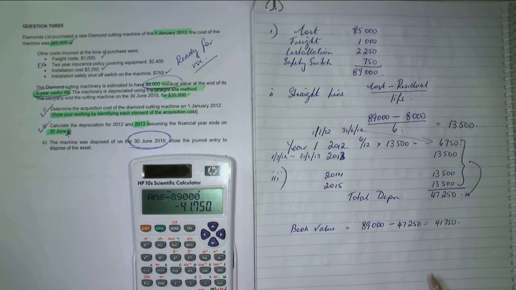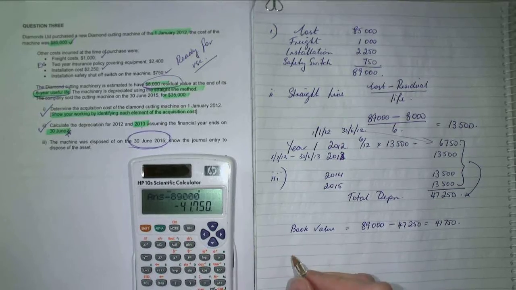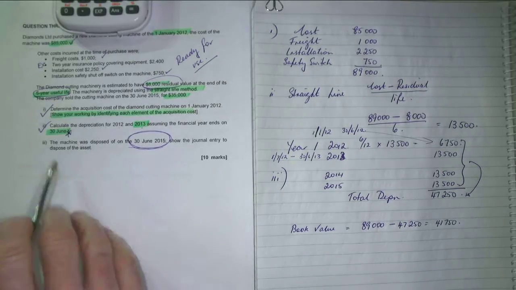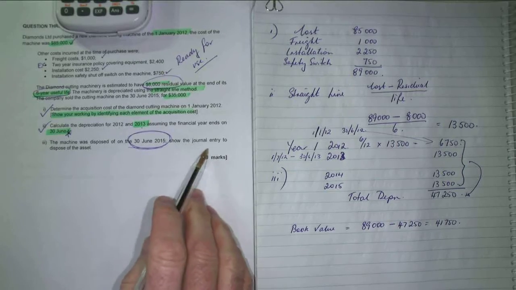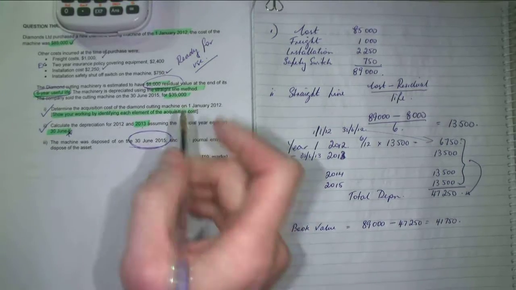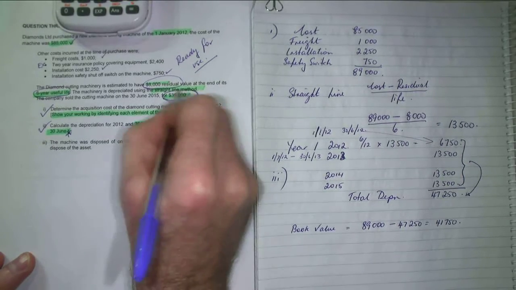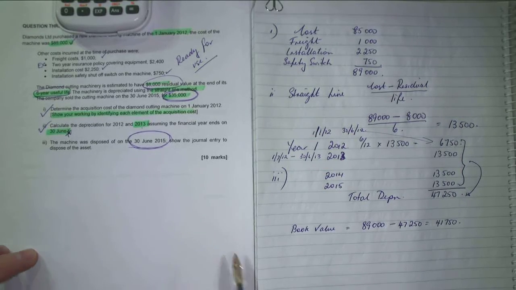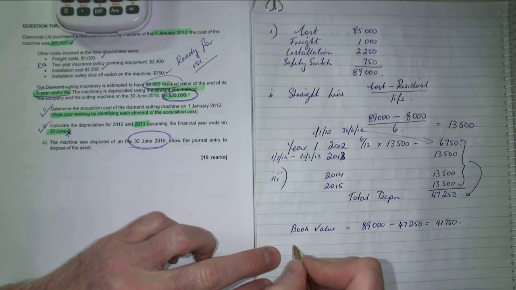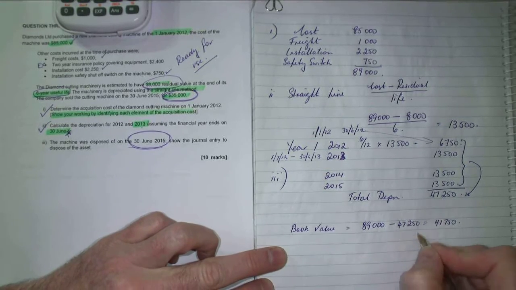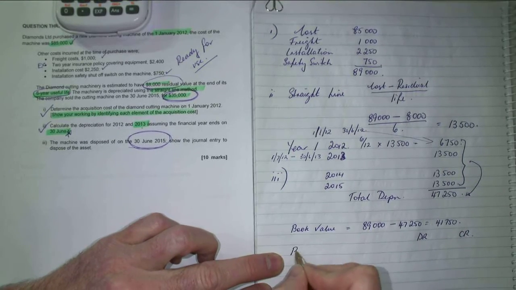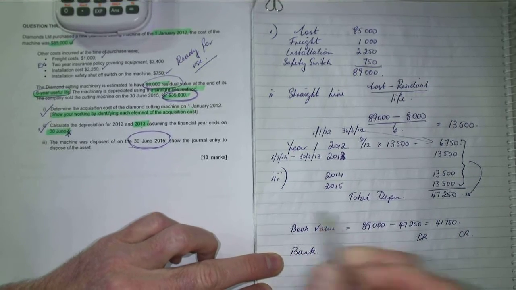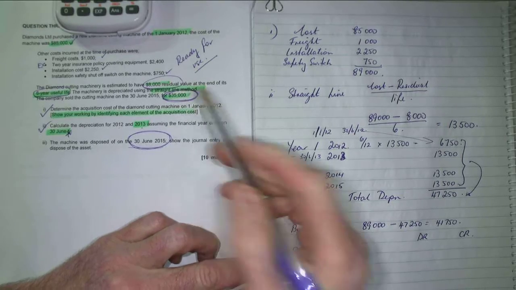to show you something. So, now my journal entry, the machine was disposed on the 30th of June, show your journal entry to dispose of the asset. Now, we sold it for $35,000. So that's an important piece. So let's do my journal entry. Here's my debits, here's my credits. So first thing, I'm going to put that money in the bank. That $35,000 there, I'm going to put in the bank.